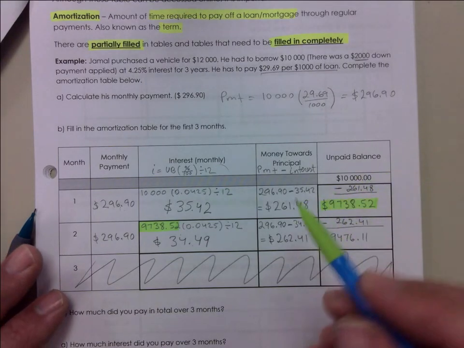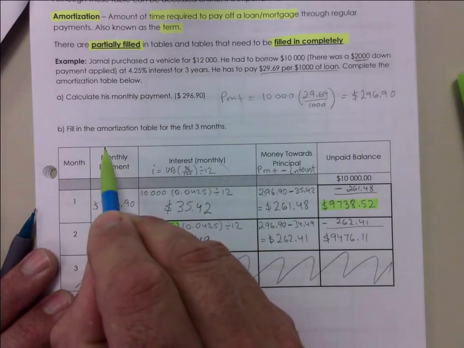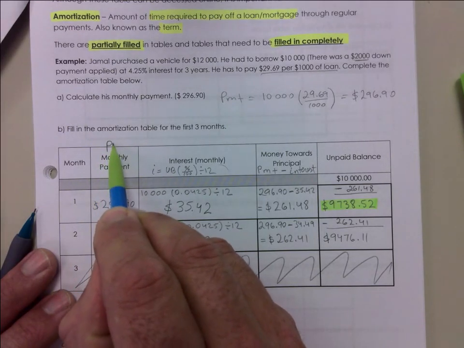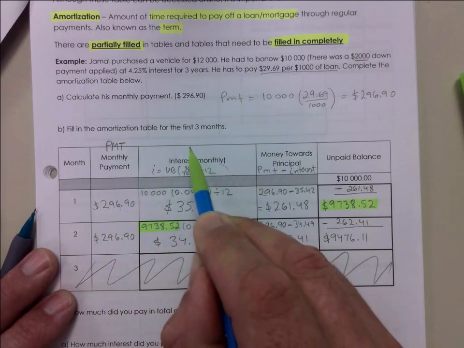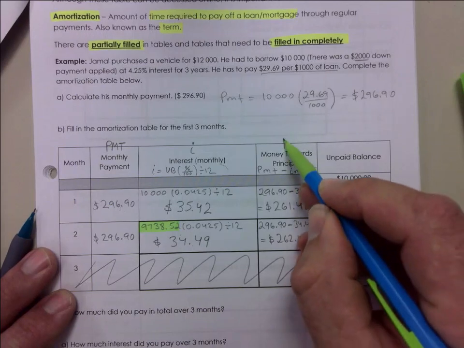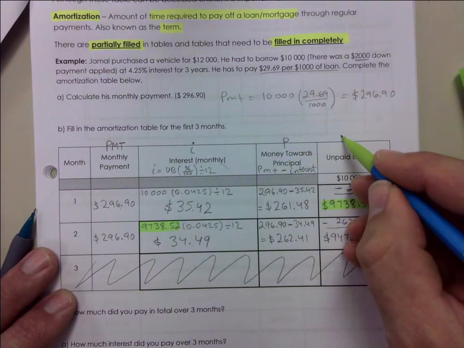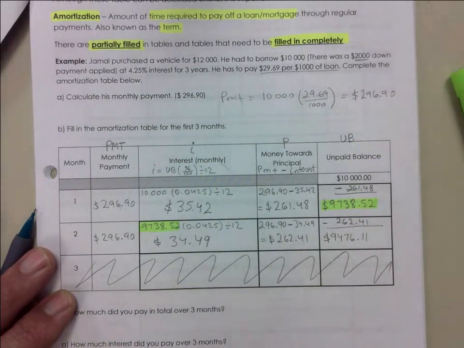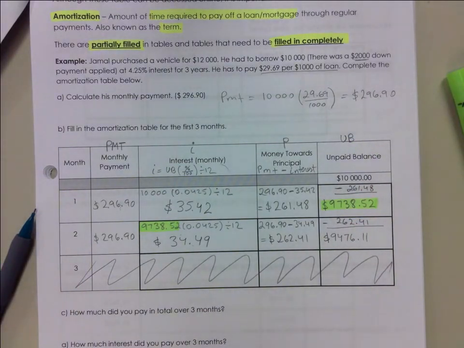Can you just follow me here a little bit? I will call this PMT in general. I call this lowercase i, I call this lowercase p, and this is my unpaid balance. So if you're wondering where those letters are coming from, that's where I get them from.